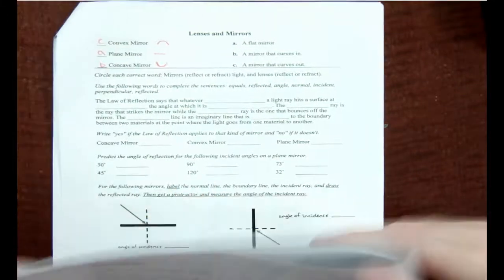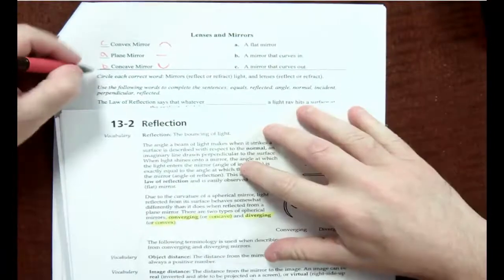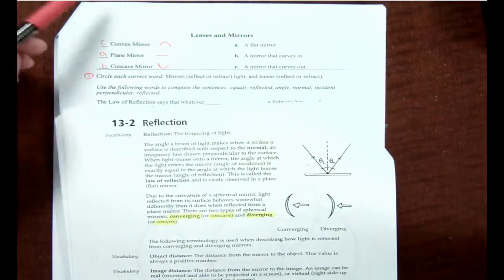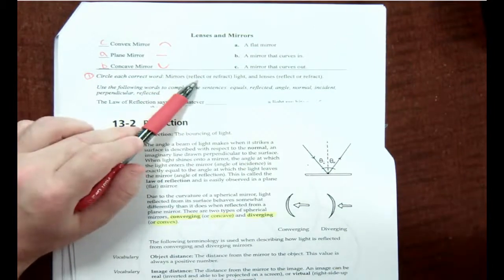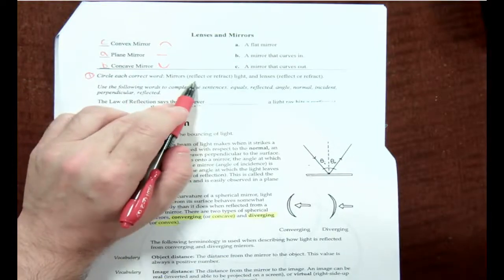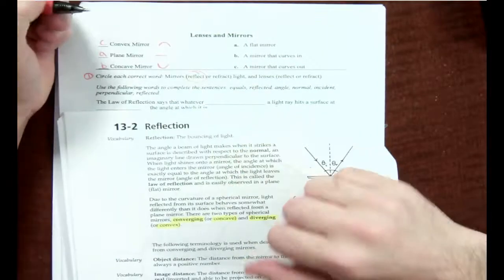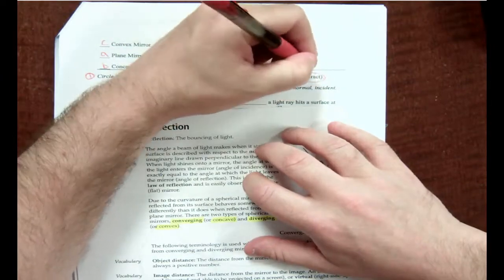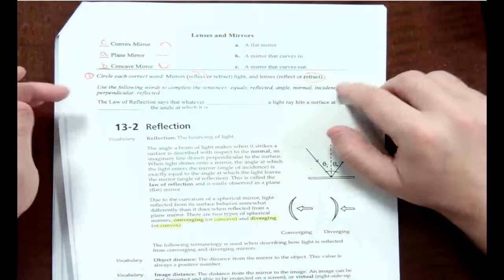Alright, circle the correct word. It's not numbered, but it's this one right here. Circle each word that is correct. Mirrors blank light, and lenses blank light. So a mirror reflects light, and lenses refract light, so sort of like shift it, right? So that one's pretty easy.